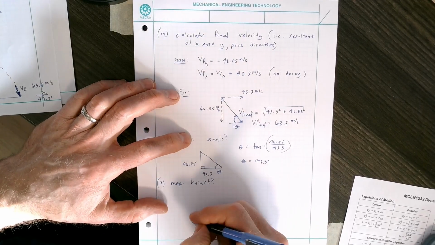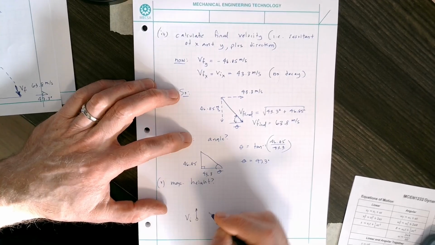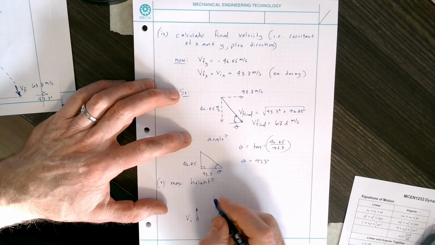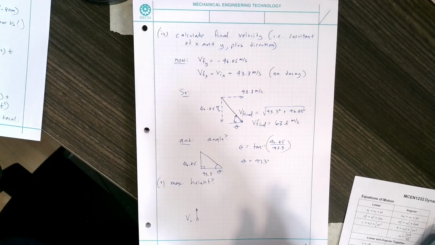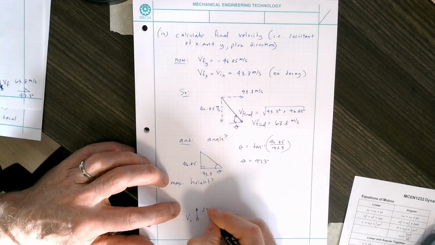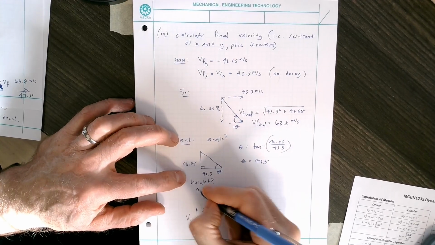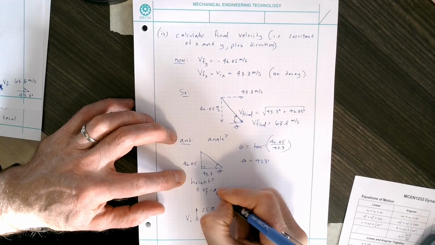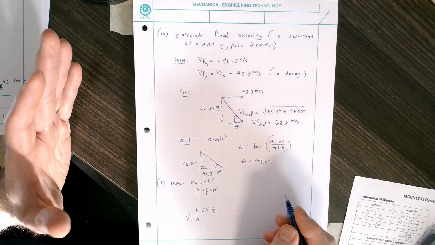In fact, you could just say, well, v initial is, what did I say there? V initial is 25 meters per second straight up. And v final is 0. It stops and then it reverses.